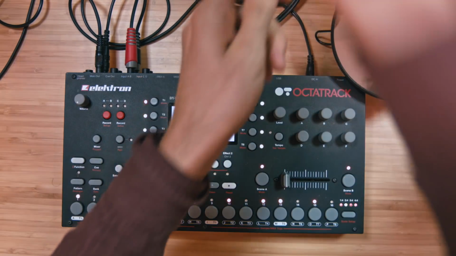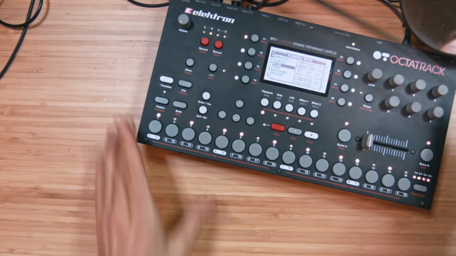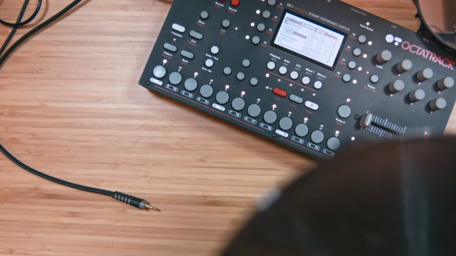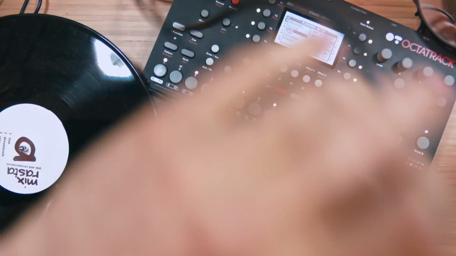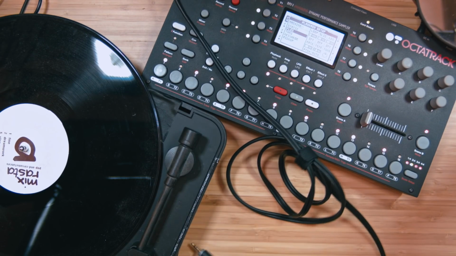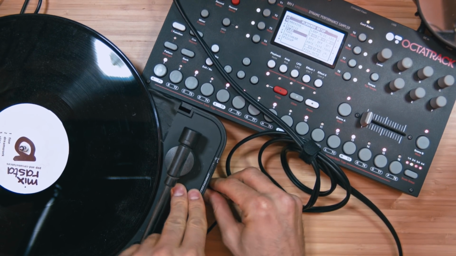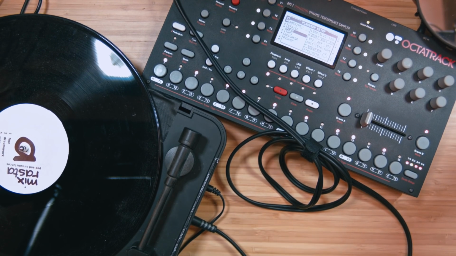Let's do something. Yeah, this is a lousy turntable, but it's what I got. Okay. Plug it in, the power. And headphones. Let's see.